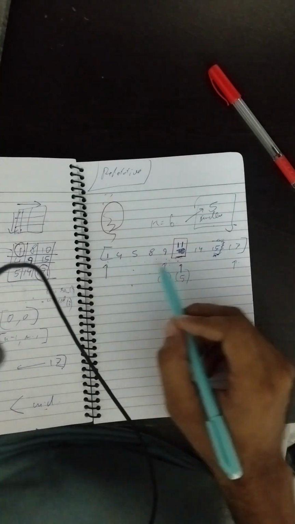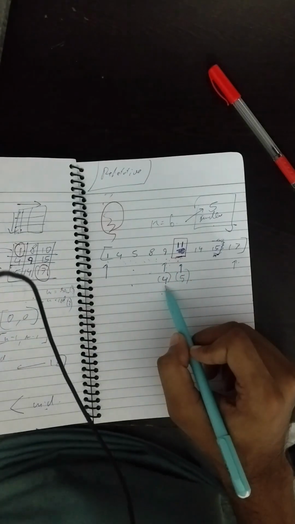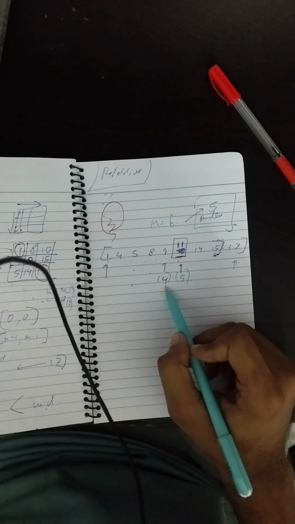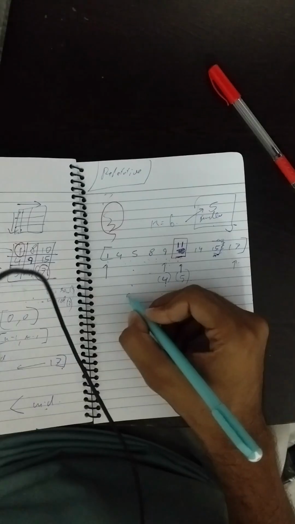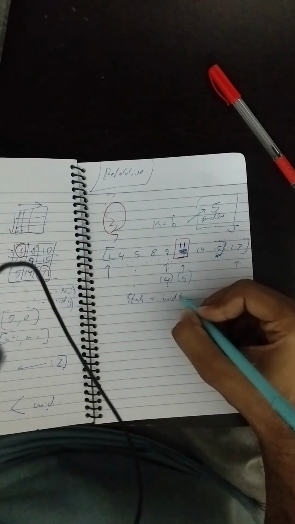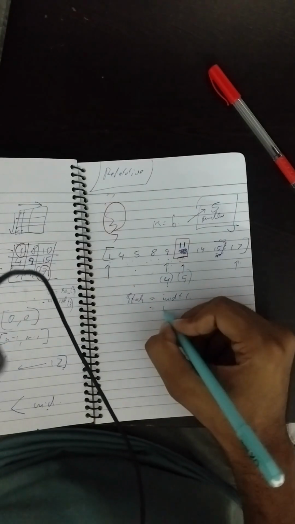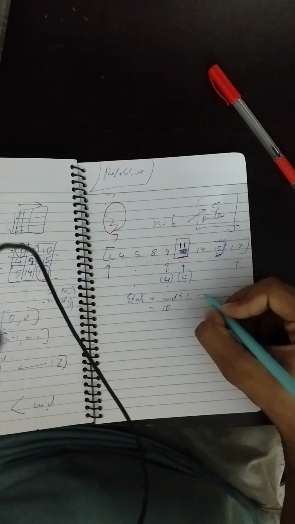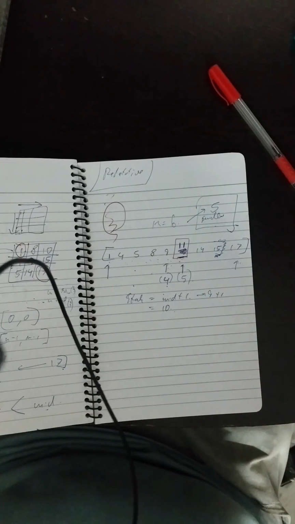But when we were at 9 we saw that the smaller elements count is 4. So we try to increase the start. How do we increase the start? Always in binary search we write start equals mid plus 1. So start becomes 10 now. 9 plus 1 is 10, right? 9 plus 1 is 10.